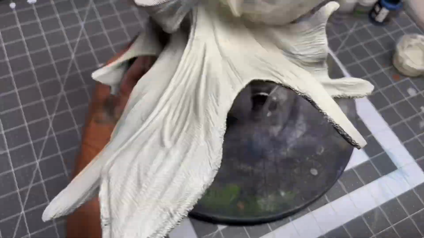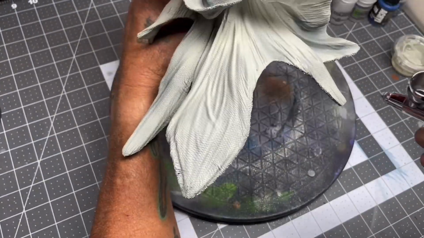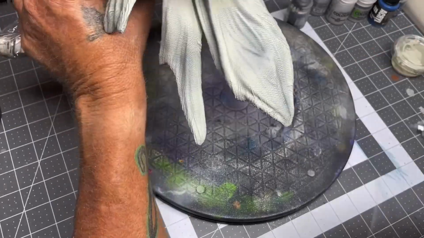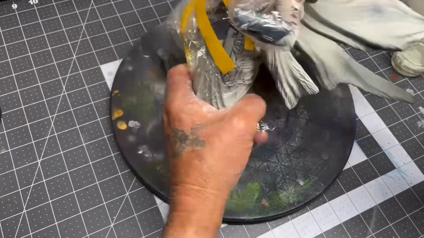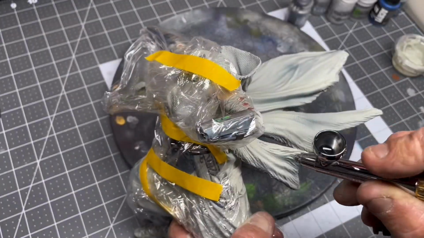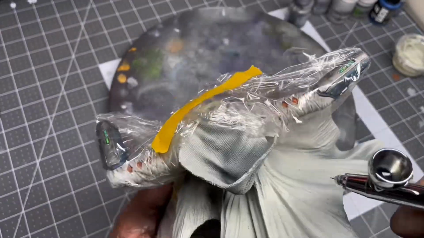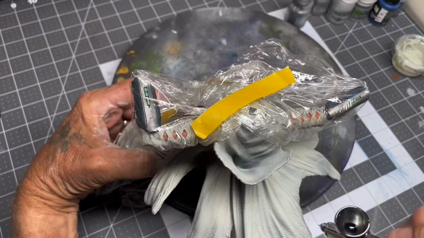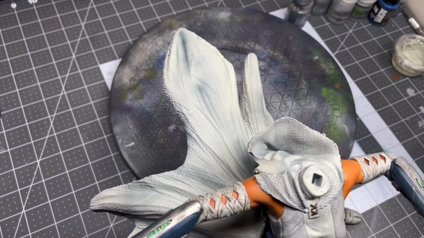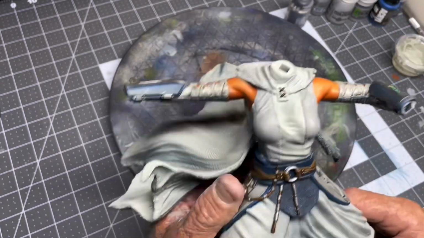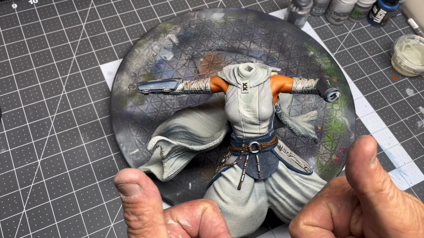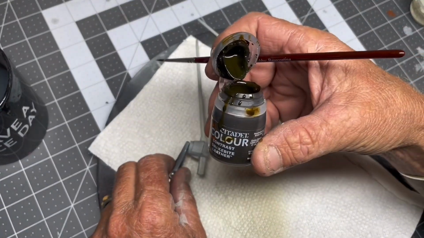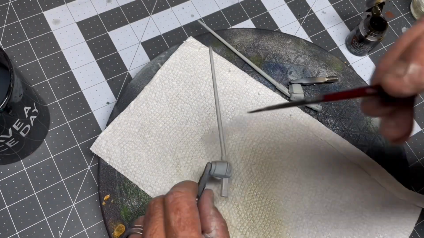And here I'm just using, what color was that? Drakenhof Nightshade. I'm using that to add some shadows and highlights to her cape, which later on I will be adding some object source lighting from her lightsabers. You'll see that coming up here in a little bit. I like it. Now on to the lightsabers.